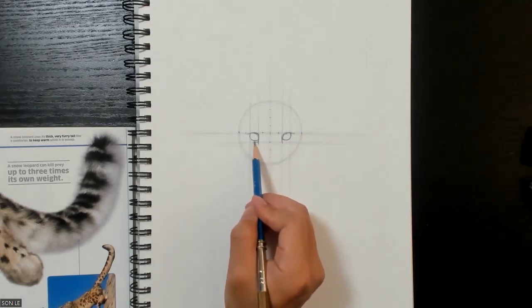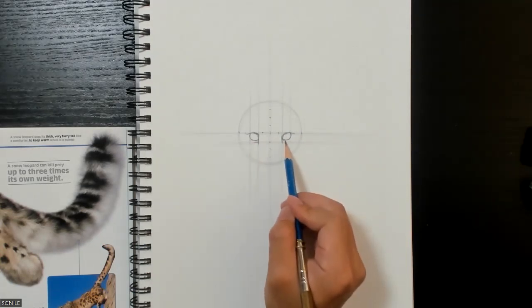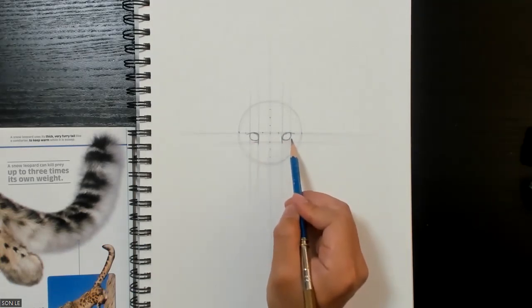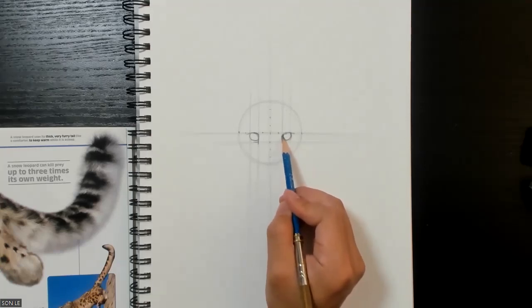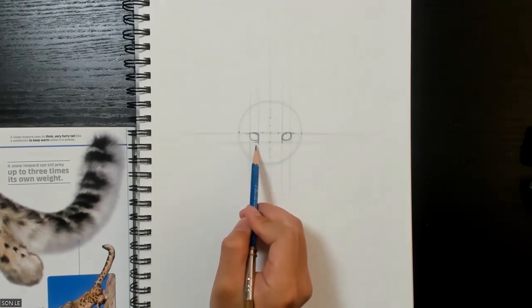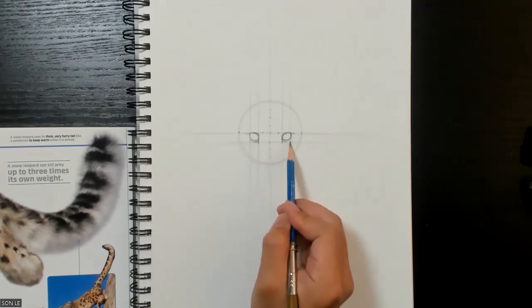You need to make sure that the bottom of the eyes are placed at the same level. And then from the second horizontal line, we draw 1 and 2 curve.